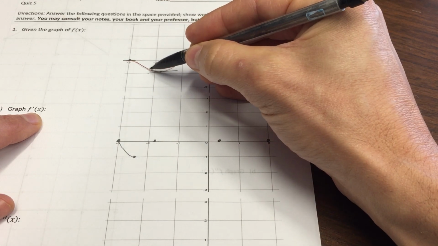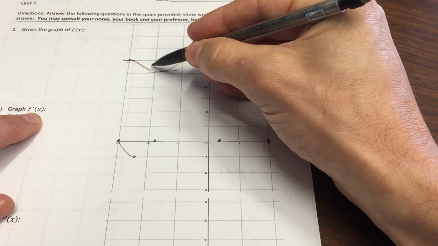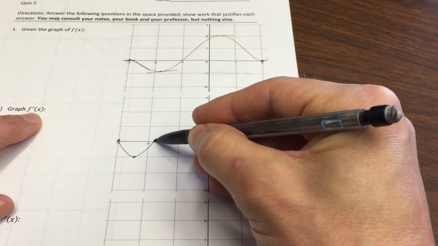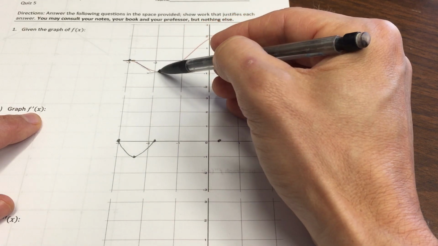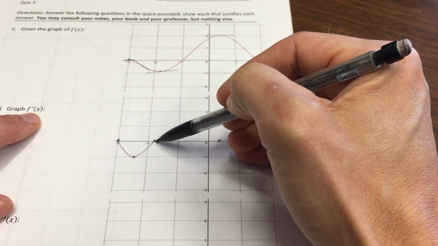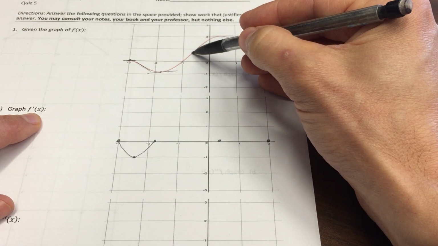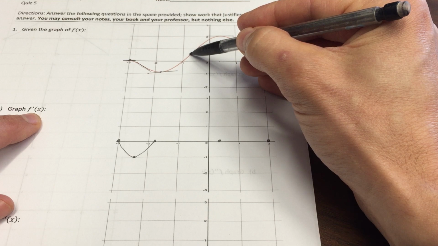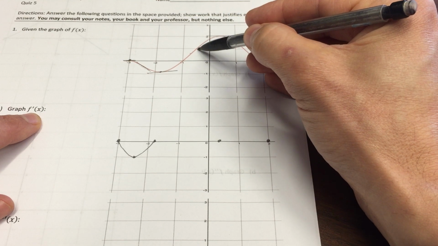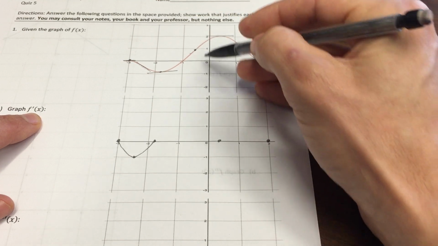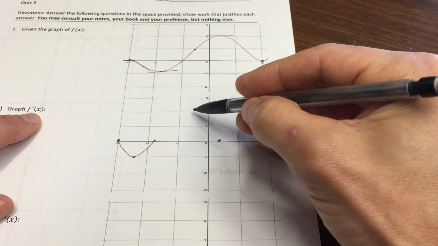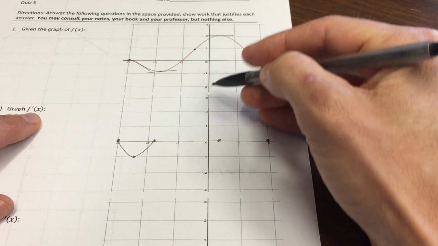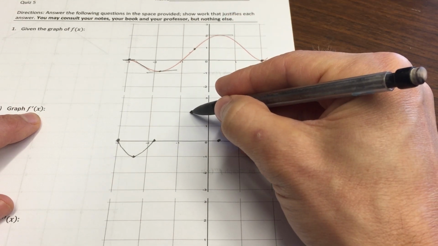Then my slope gets to be less of a negative. So here at negative 2.1, my slope isn't that steep a negative. But notice I'm going down on this whole interval, so my derivative is negative. Right about here, I don't know what that value is, maybe we'll say 0.45. Let's say that's my steepest positive slope, a positive slope of about 2.